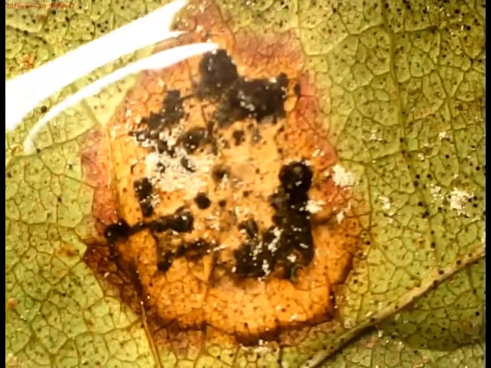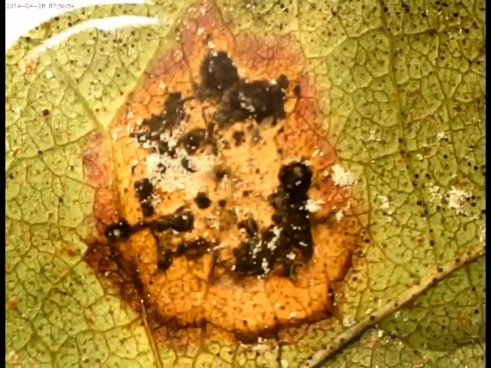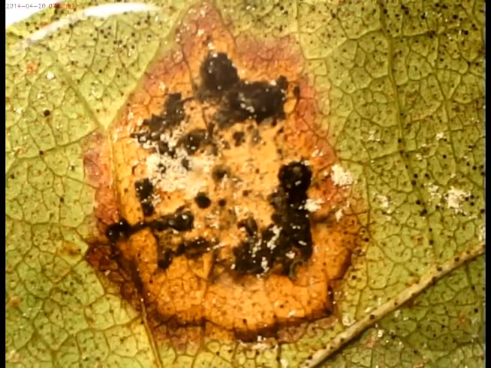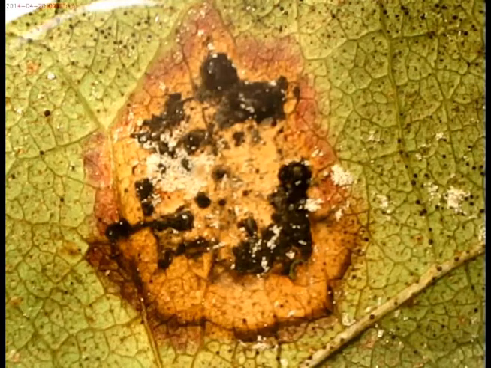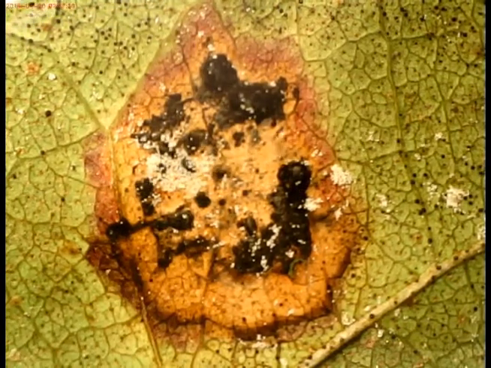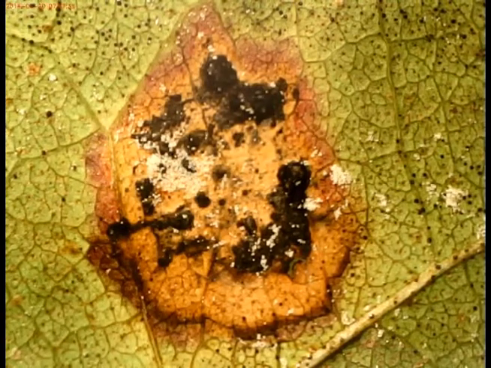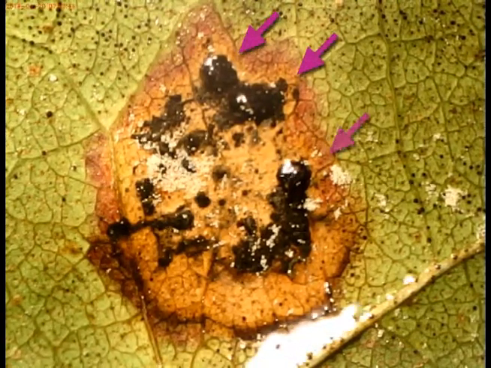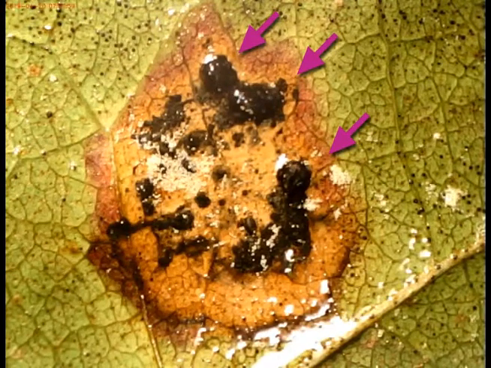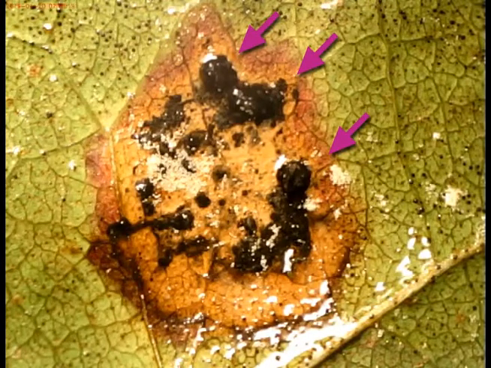Let's watch as we place a drop of water on the stroma on the underside of the leaf. The first thing that becomes visible is the swelling of the tar spots, and this is followed by an opening of the apothecia. This film has been sped up so that 1 second really equals 4 seconds. Watch where the 3 arrows are pointing.